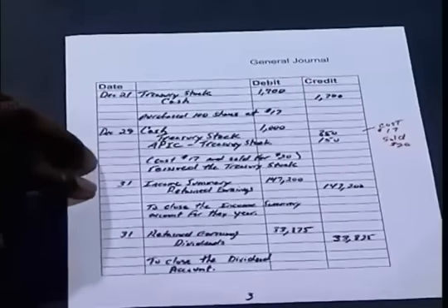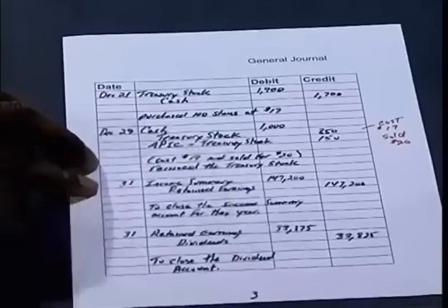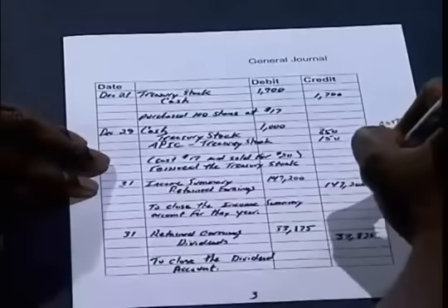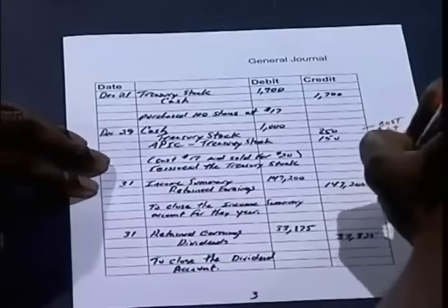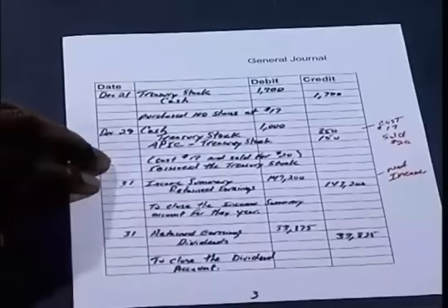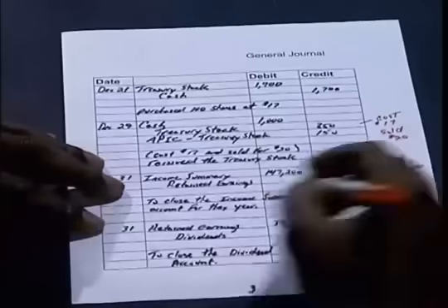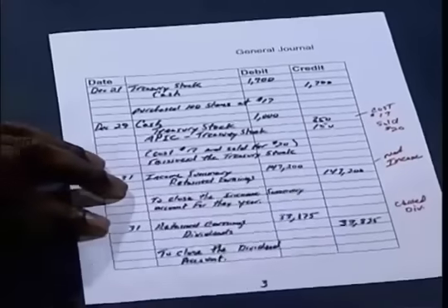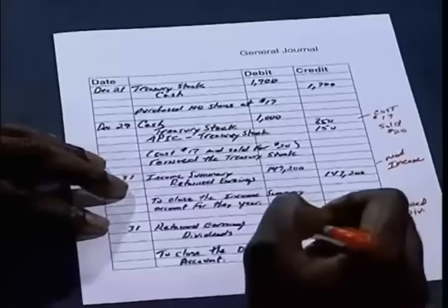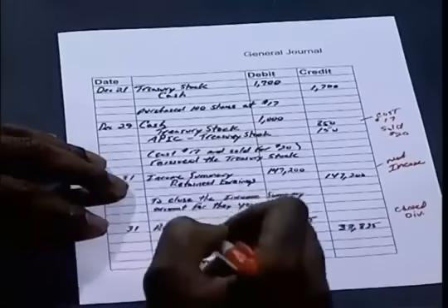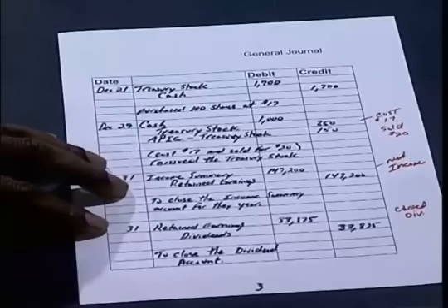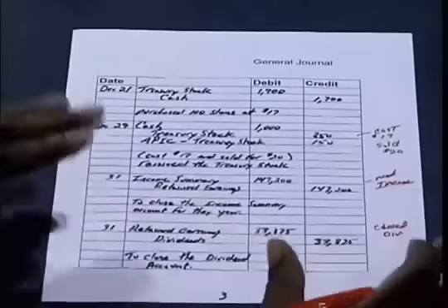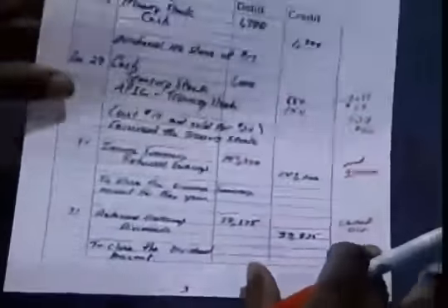And of course, on December 31st, we closed out the net income. This is the net income that we had. That was in the income summary. And we put that over into the retained earnings, and then we closed out the dividend account. Close the dividend account by debiting the retained earnings for the total amount of the dividends, $33,875, and crediting dividends to close it out at $33,875. Now, what that does is it sets us up to prepare the stockholders equity section.